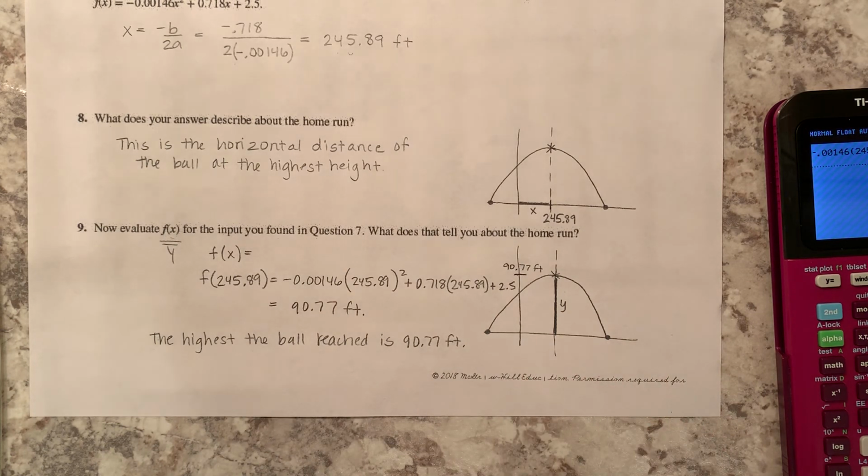Hopefully that helps you understand a little bit more about quadratics and quadratic formula, being able to use that. And hopefully you see the connection between graphing and factoring as well as using the quadratic formula.